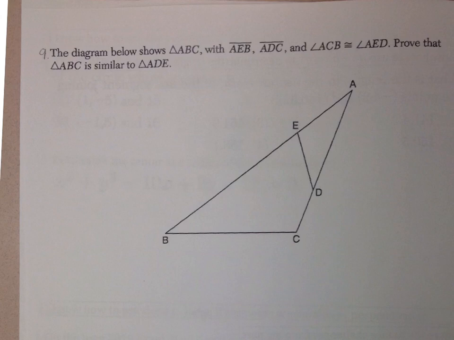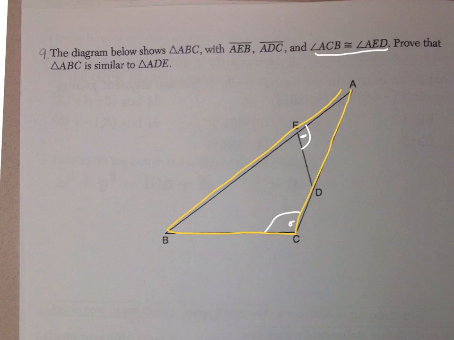All right, the last question is a proof. So they're starting me off by telling me that angle ACB, which is this one here, they're saying that that is equal to or congruent to AED. That one there, AED. All right, so I've got two angles that match up. And they're asking me to prove that triangle ABC, that's the big triangle in yellow, is similar to triangle ADE?